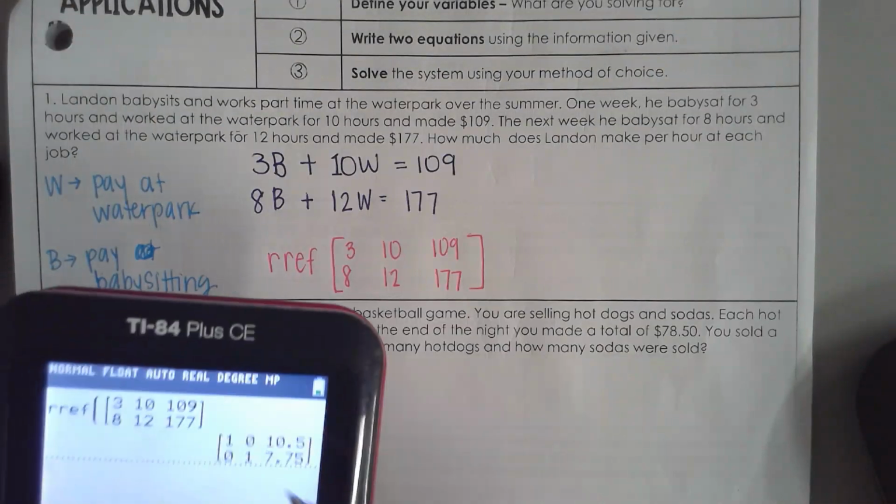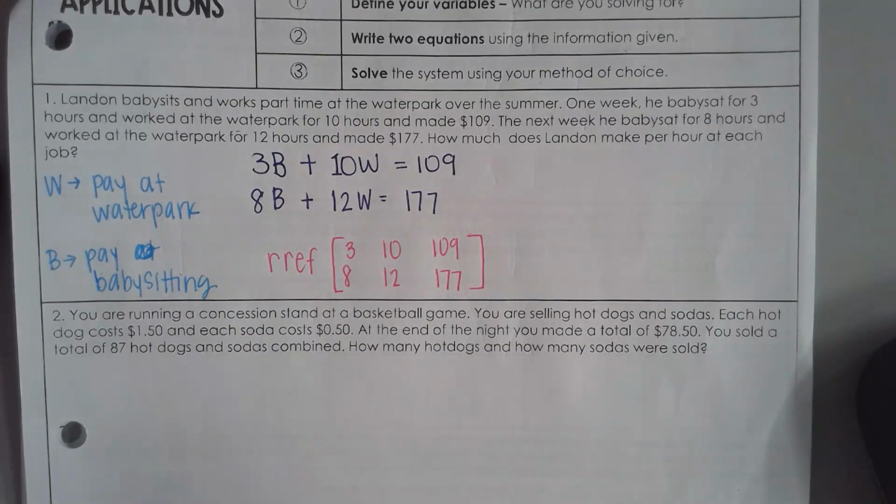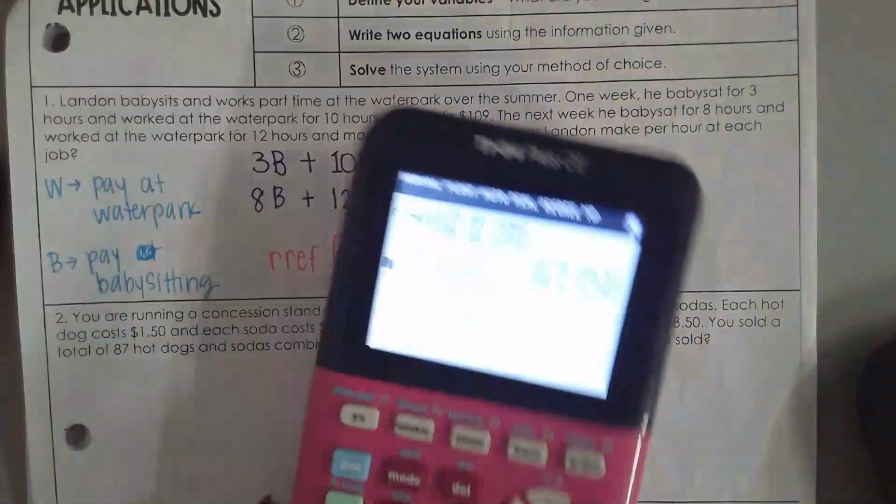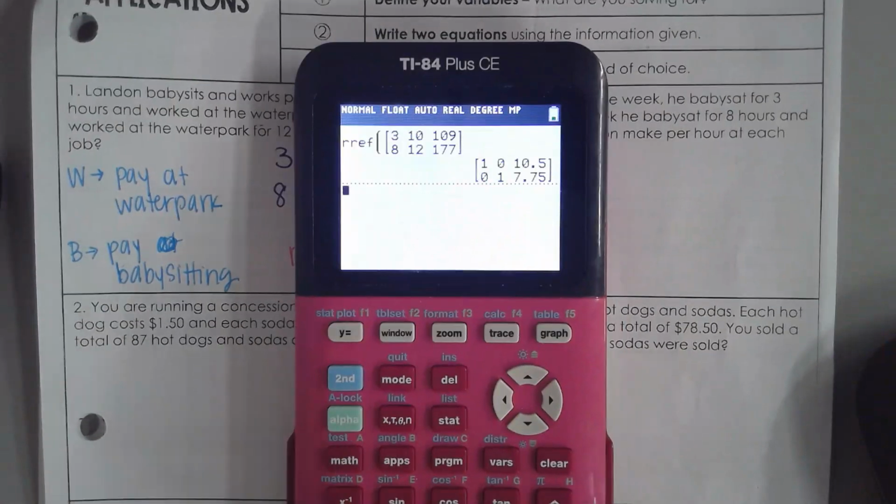And remember, the final column are your 2 answers. Now with word problems, we're not writing this as an ordered pair. We have 2 different values. You probably missed a negative or something.